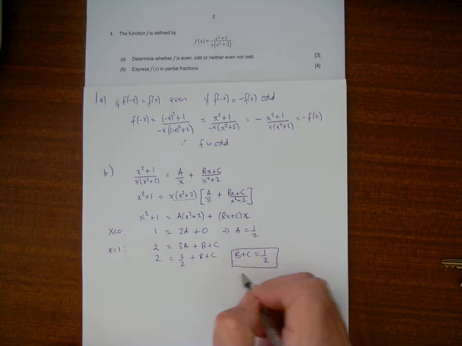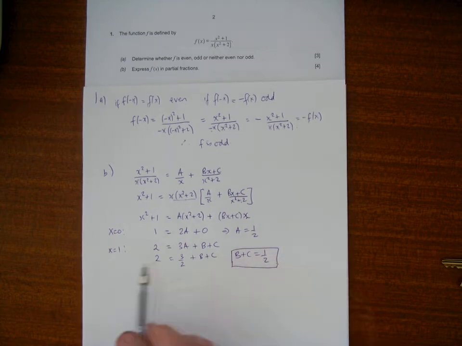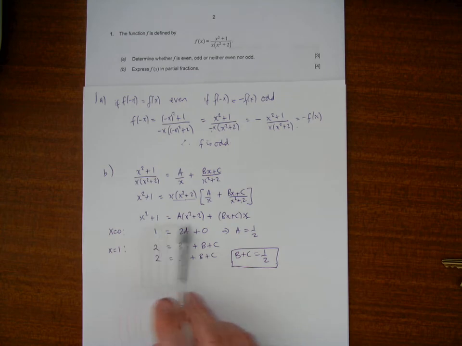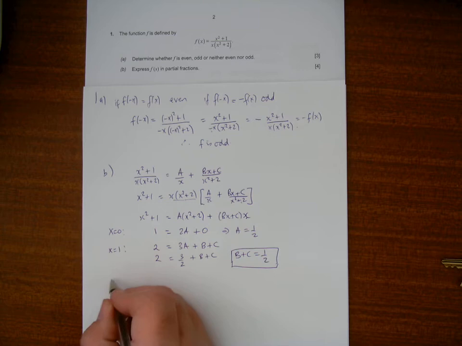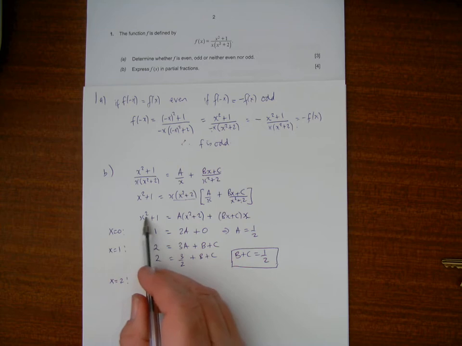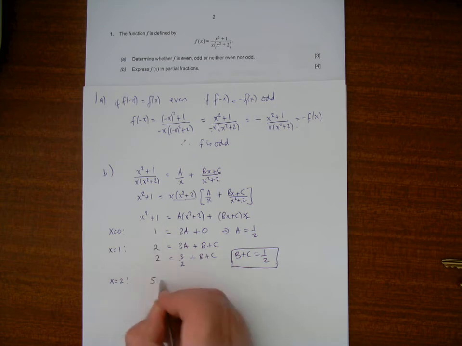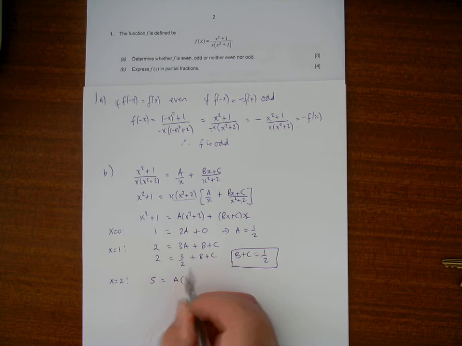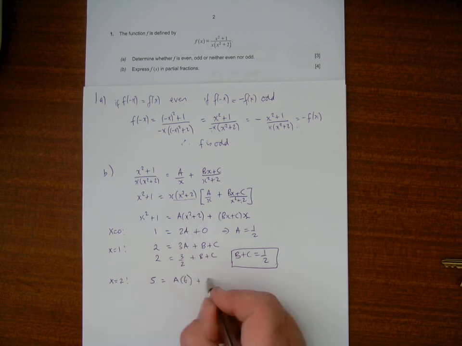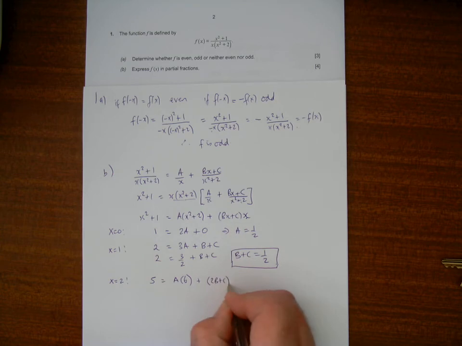I need to pick another value of x, again trying to make the equations easy. So if I pick x equals 2: 2 squared is 4 and 1 is 5, equals a bracket 2 squared is 4 and 2 is 6, plus x is 2, so that's 2b plus c inside the bracket and a 2 outside.